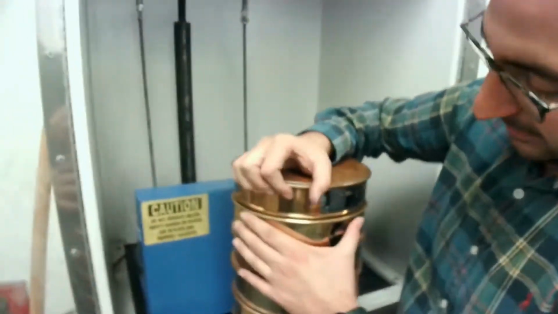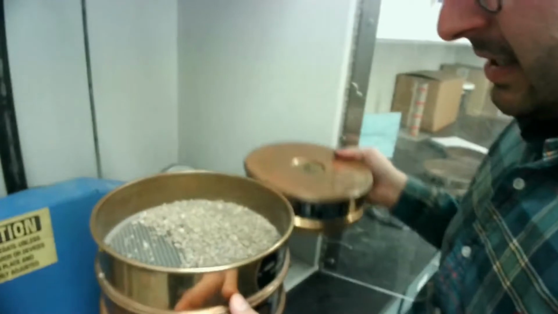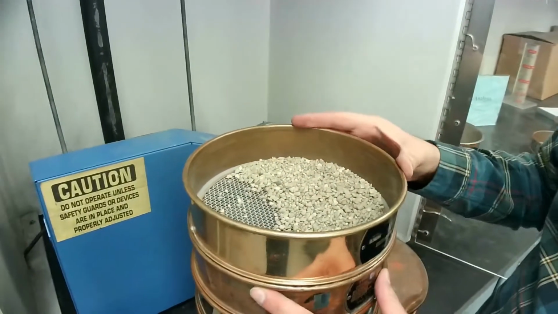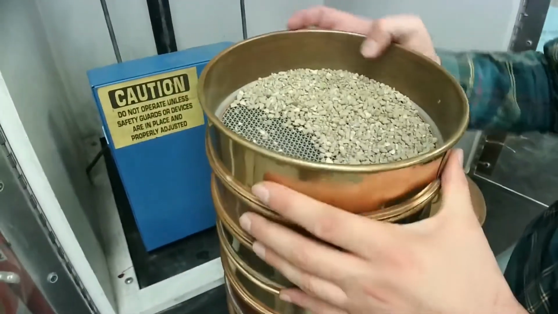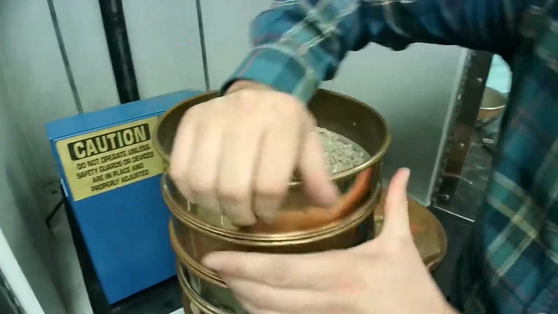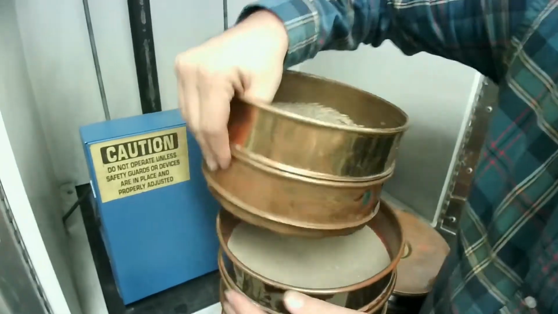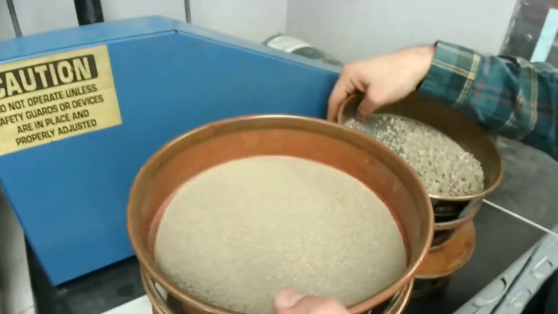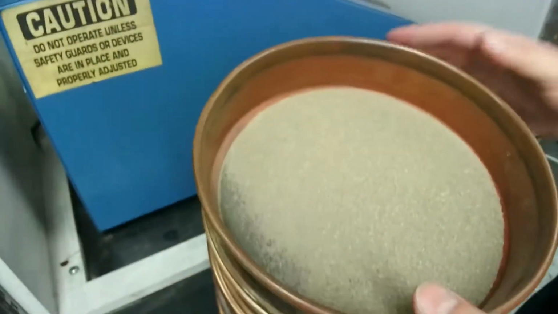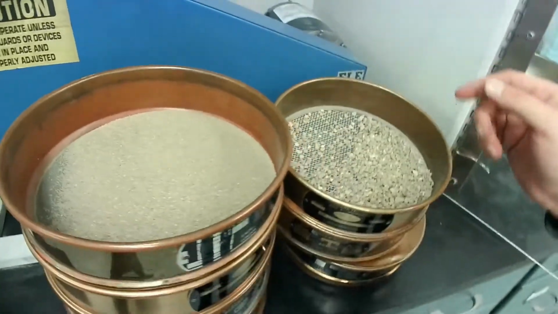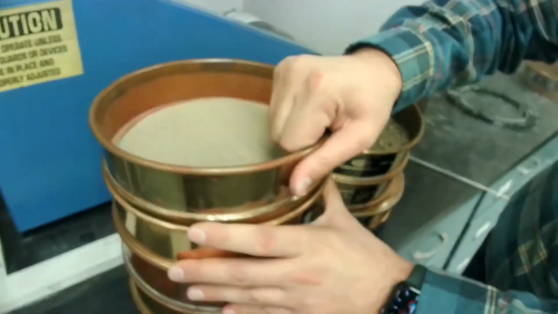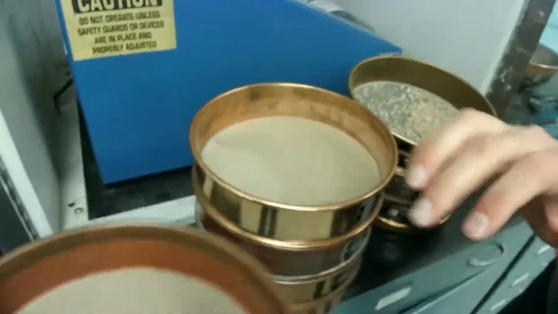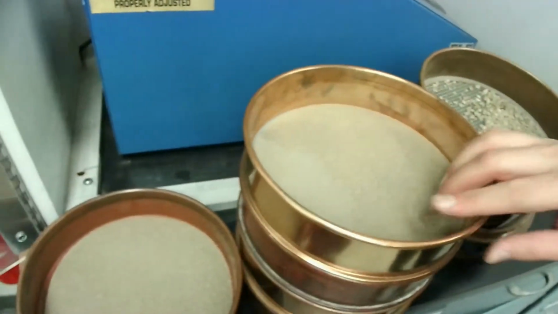So as an example, I'll try to show you. So this is what has been retained on the number 10 sieve here that we have. Okay, I'm going to try to take this apart. Well, I'll show you the bottom one. This is number 40, and as you can compare the two, right? So this is way coarser than this stuff. Pretty cool, huh? So then we would weigh each one of these and see how much soil is being retained on top of them and record these values.